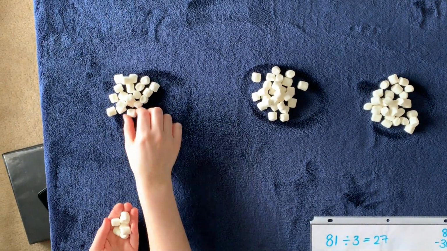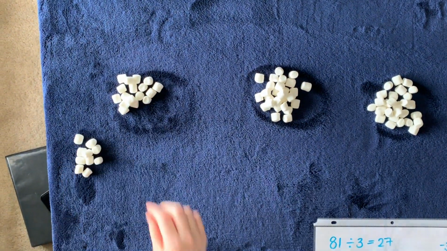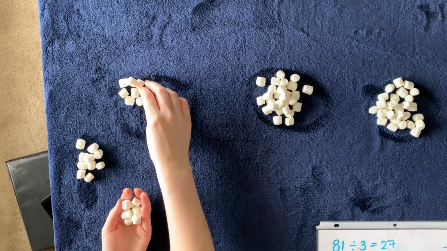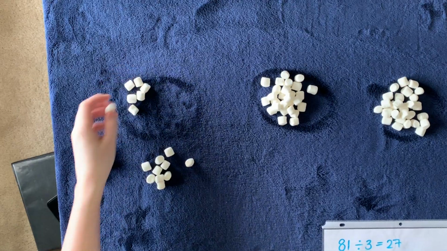And we can quickly check this by separating our marshmallows in our groups into 2 groups of 10, a group of 5, and a group of 2 to get 27.